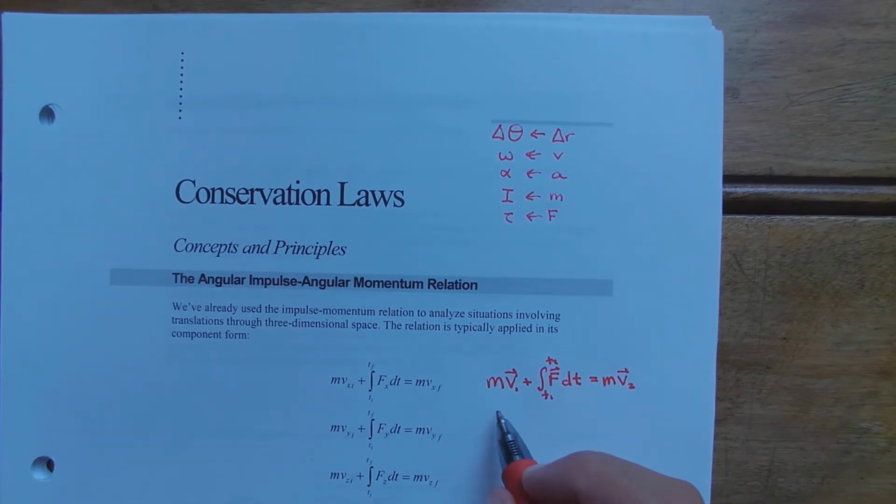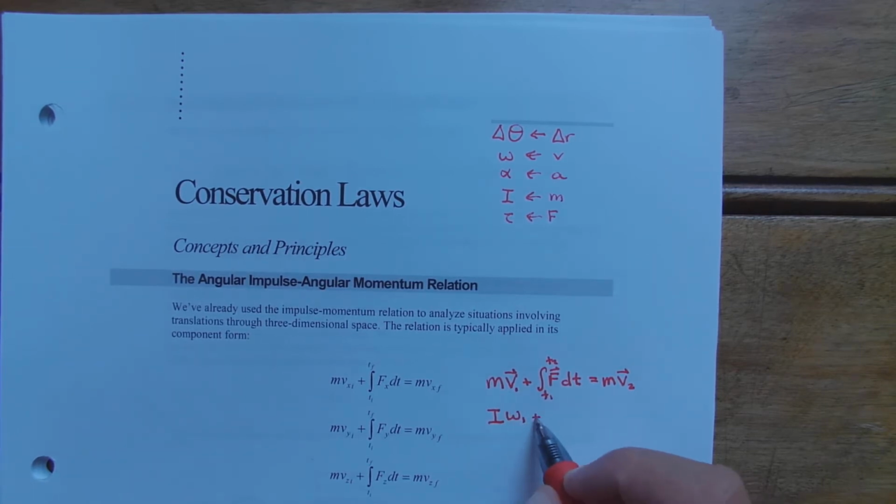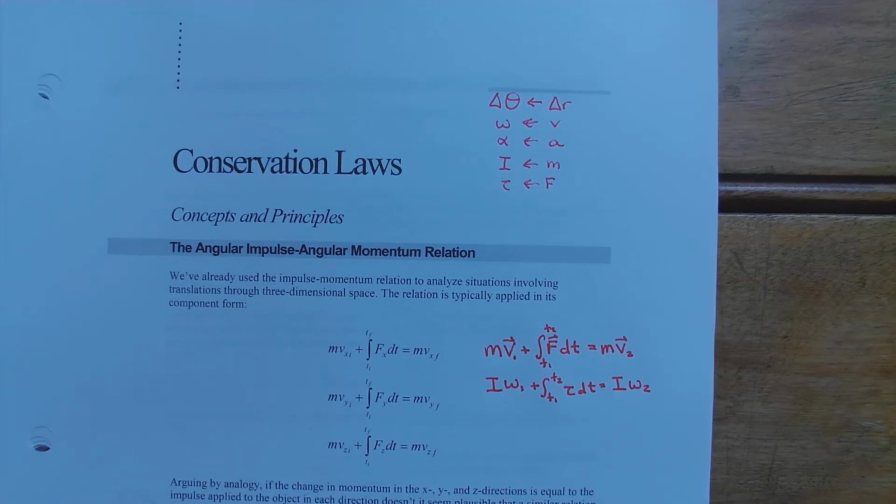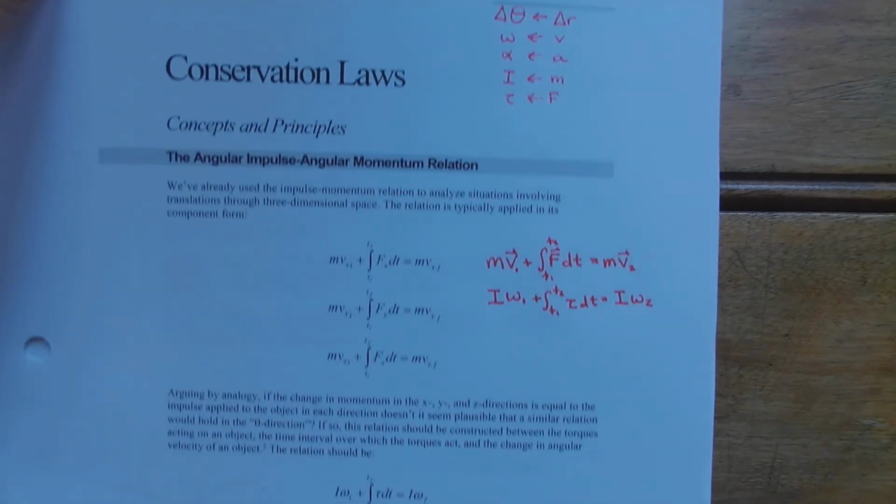So we replace the mass with the moment of inertia, we replace the velocity with the angular velocity, the time stays the same, we replace force with torque, and then we have angular momentum times omega 2. That gives us our new equation for impulse momentum.